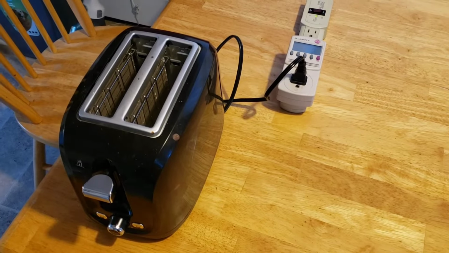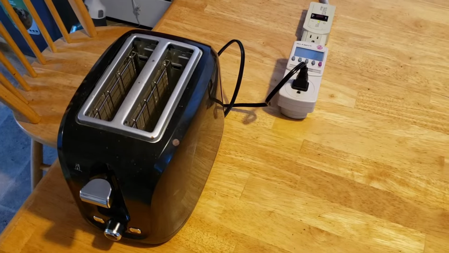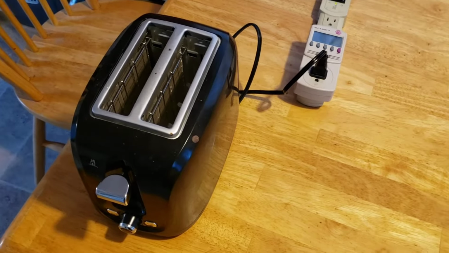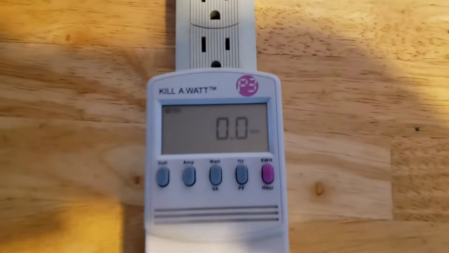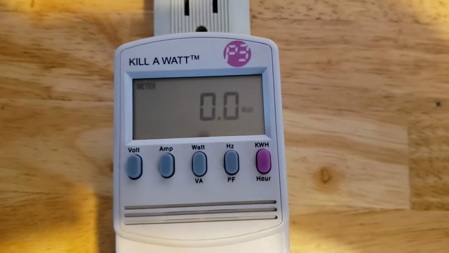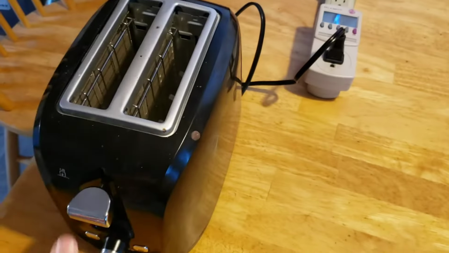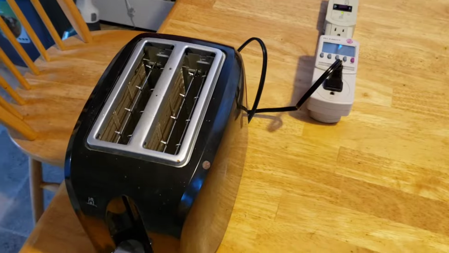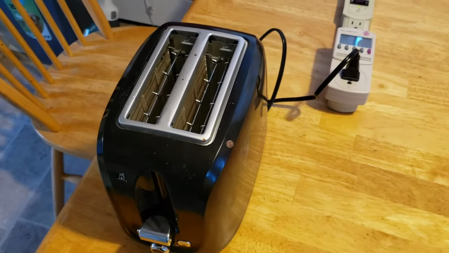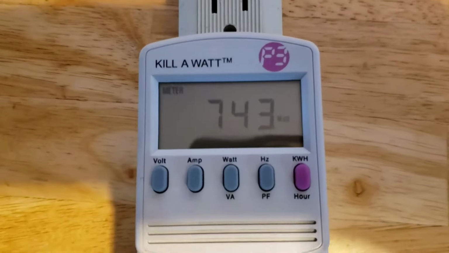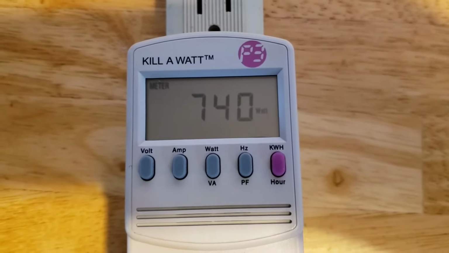For each device, I'll show you the wattage when it's plugged in and not turned on, and then I'll show it again when I turn it on. So here we've got just a toaster, and it has 0 watts right now. Going to go ahead and turn it on. It's warming up. And there you can see the wattage.